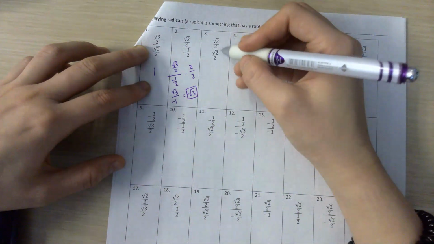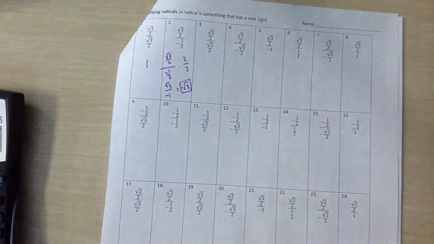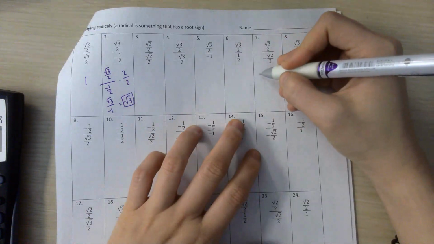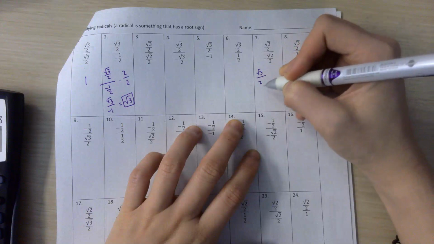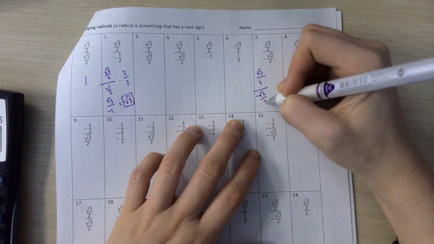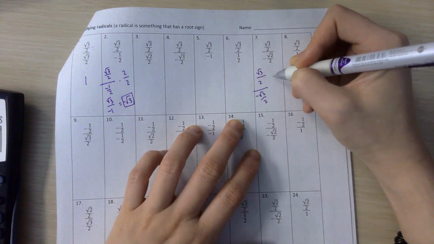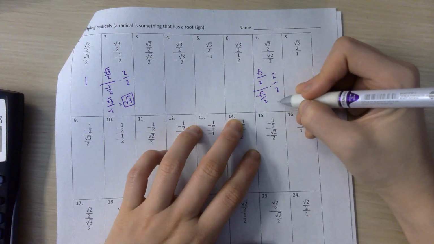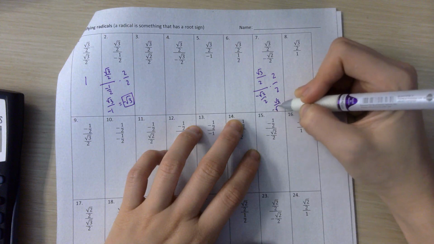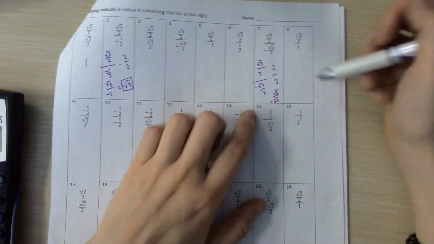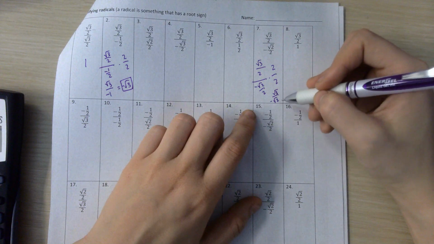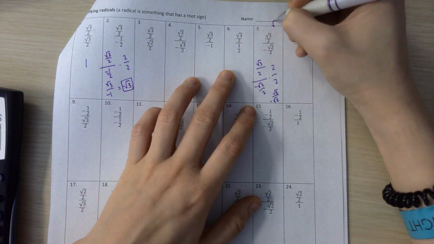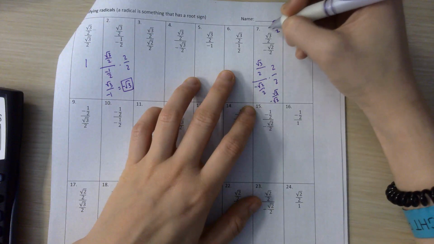Alright, so since they have the same denominator, we can simplify these. Let's take a look at this one. So we have root 3 over 2 divided by negative root 2 over 2. So we just do times 2 over 2 to get rid of the denominator. So we have root 3 over negative root 2. And then we need, sorry, there's not that much room on this paper. So we need to multiply by root 2. So we get root 6 over 2 negative.